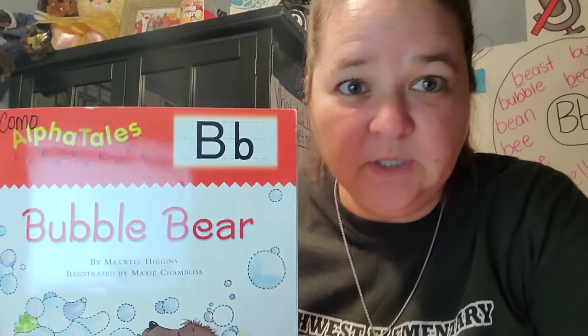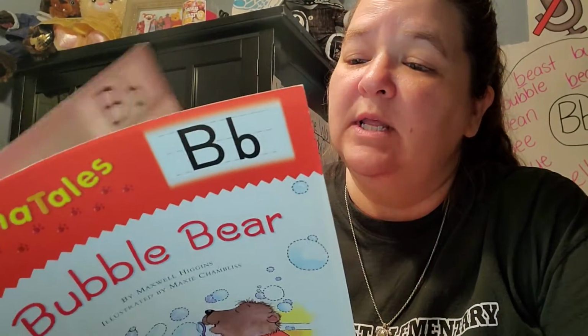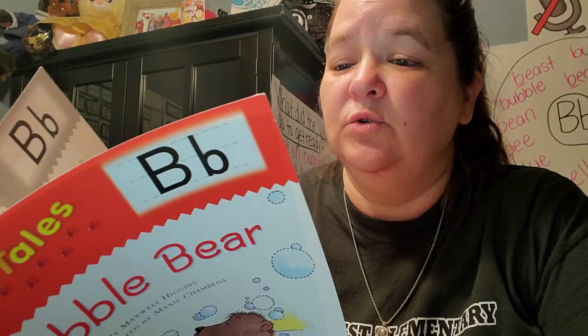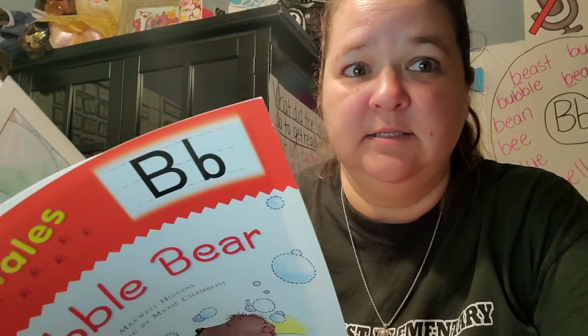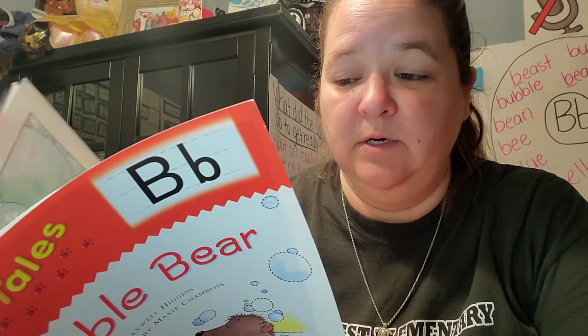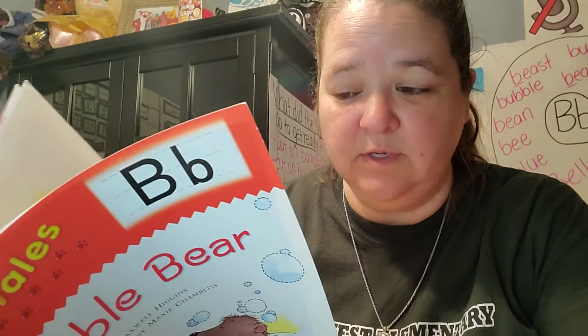Yesterday we made a B circle map with some of the words that we knew that started with B. Some were from the story, some were words that we knew. So when this is done, I want you to pause it and make a list of some B words that you heard from the story with your adult. And they don't have to write them down. You can just tell them some words that started with B. There's a lot of words in here that start with B.